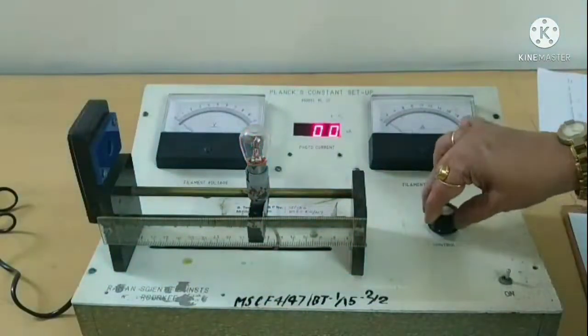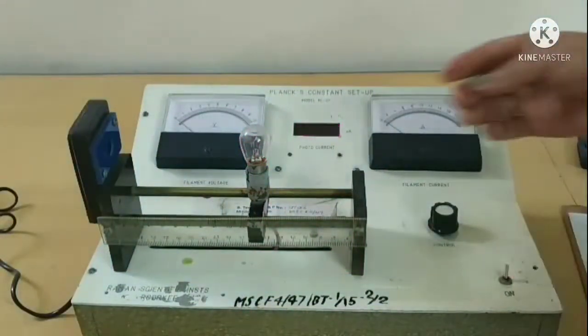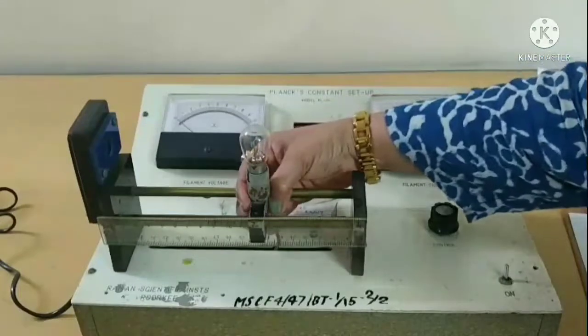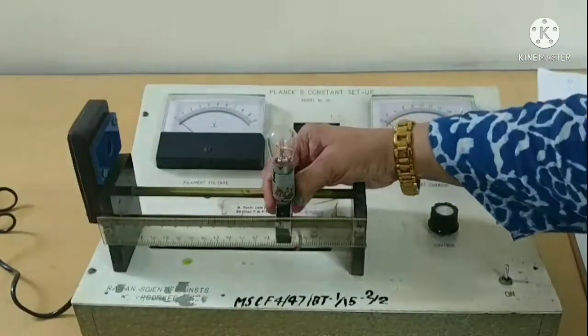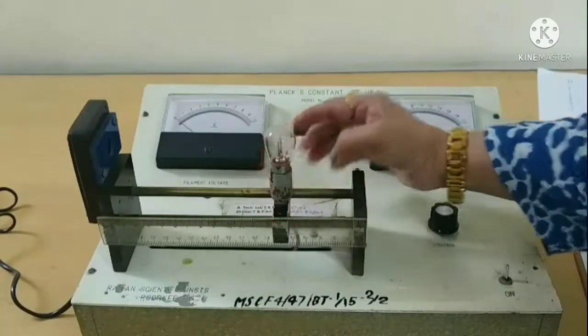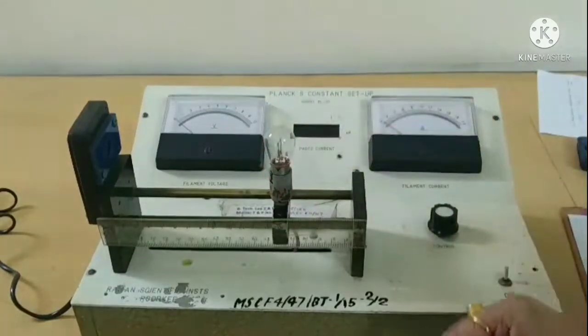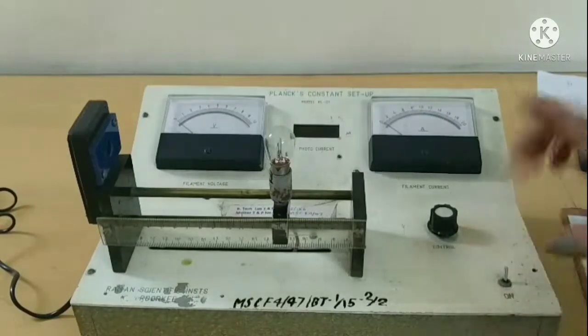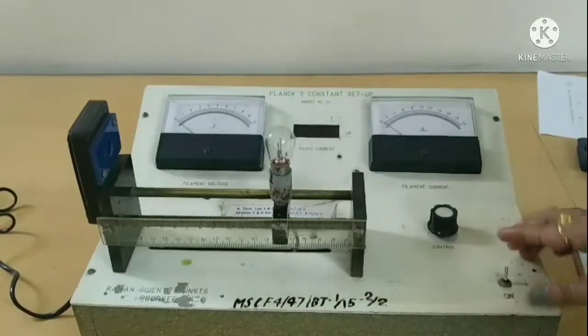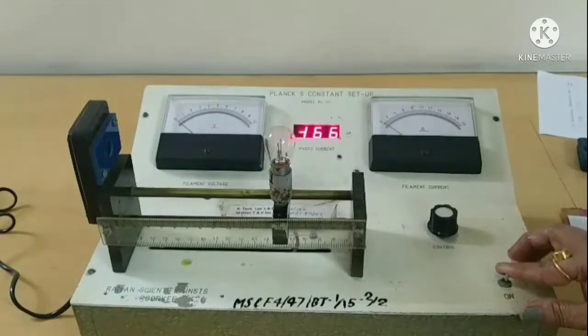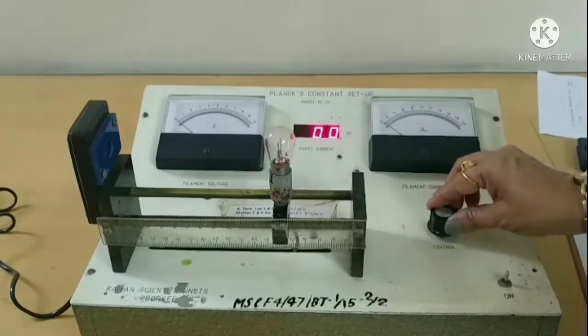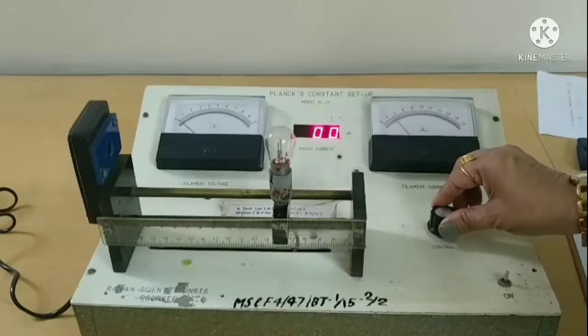And then for the second set of readings, we change the distance between the filament and the photocell. Say initially it was 12 centimeter, now it is kept at 14 centimeter, and then we repeat the procedure. That is, we change the filament current and the corresponding changes in filament voltage and photocurrent are measured.